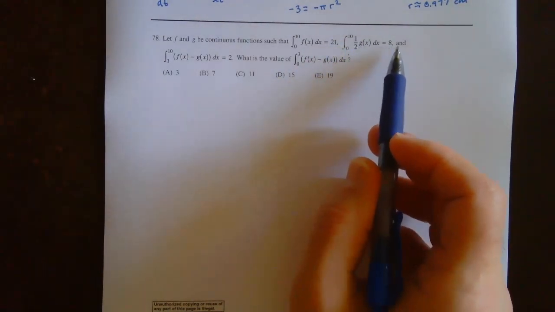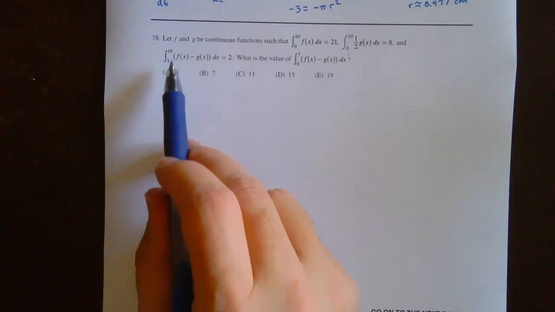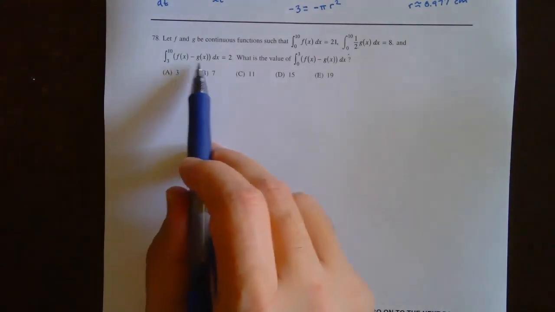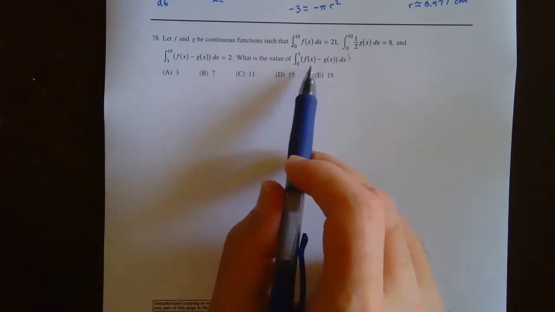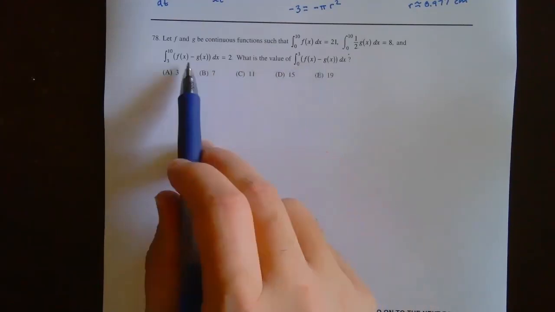which is equal to 8. And then we have the integral from 3 to 10 of this difference of f of x and g of x, and we know that's equal to 2. And we want to know the integral from 0 to 3 of this difference. Okay, now notice the order is the same, right?